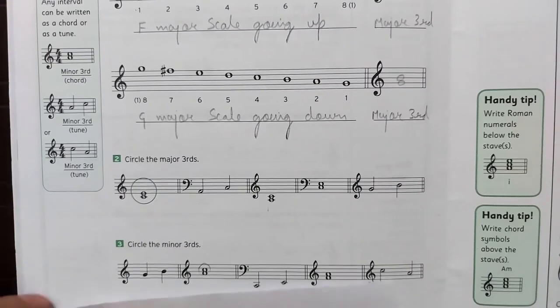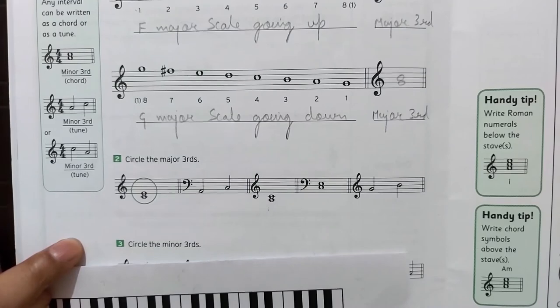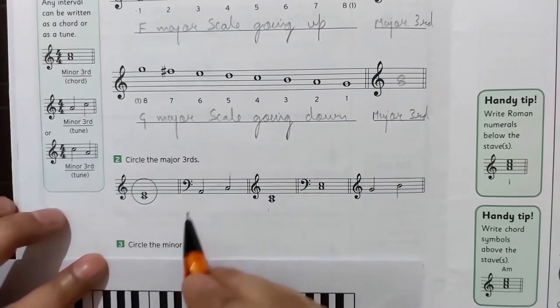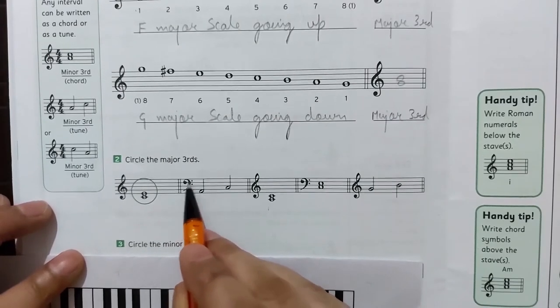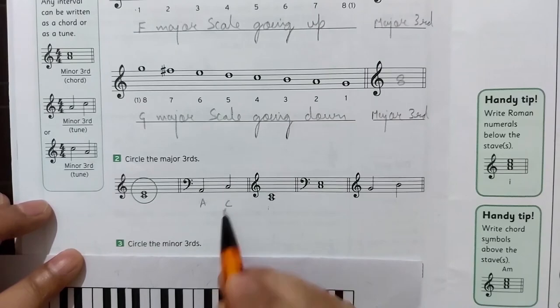Okay, now let's move on. Here you can see they're saying to circle the major third. Now we have to find out which one is the major third and circle it. So now let's start from this one. This is a bass clef and this note is A and this note is C, right?